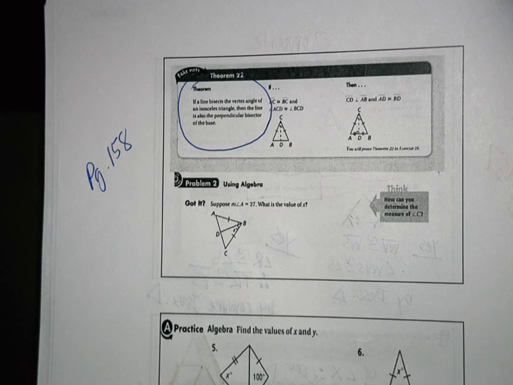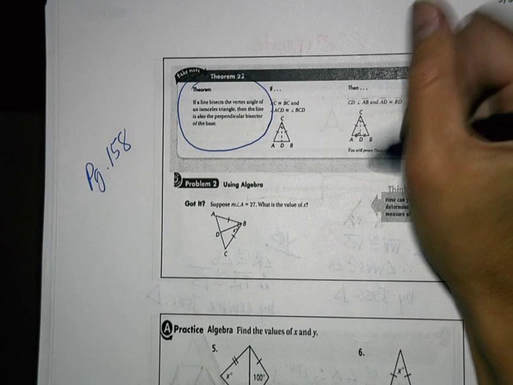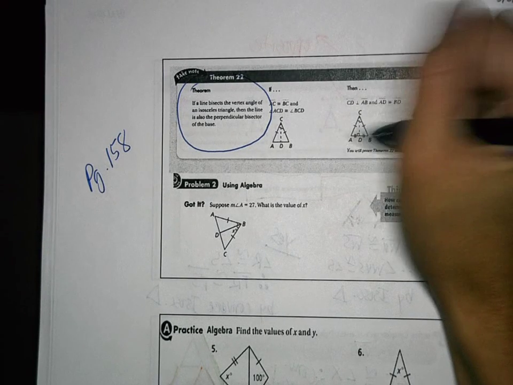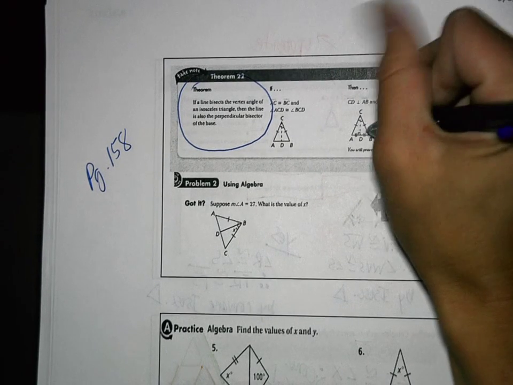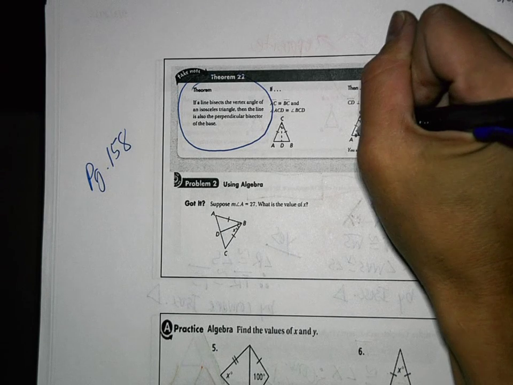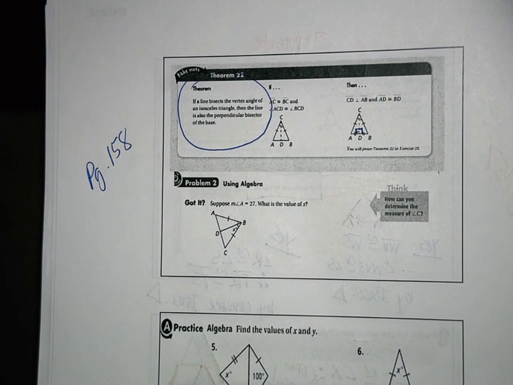Okay, so what is it stating? So basically, if a line bisects something, it is making a perpendicular bisector. When you have a perpendicular bisector, it makes 90-degree angles, and plus it makes those two pieces congruent. Okay?